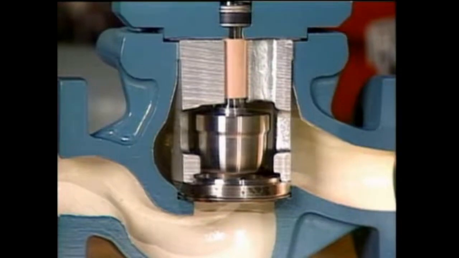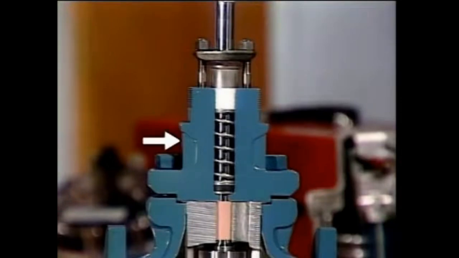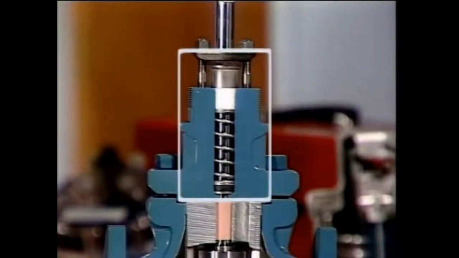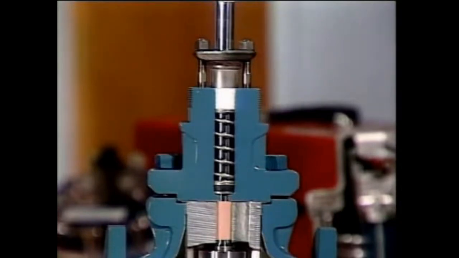This is a globe-type control valve. It has the same basic parts as a manually operated valve, including a valve body, a disc, a seat, a bonnet, a stem, and a packing assembly. Control valves also have parts that may not be on manually operated valves.